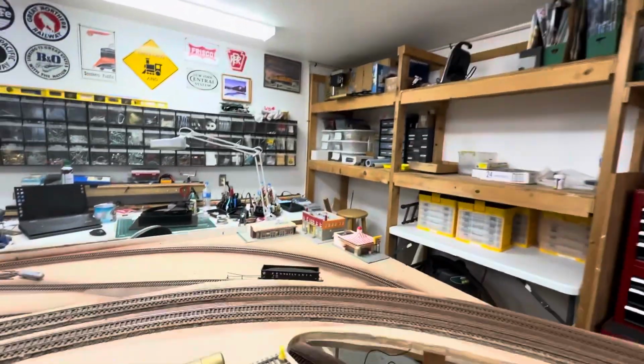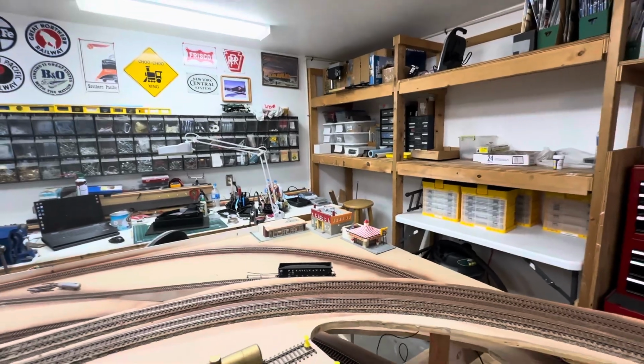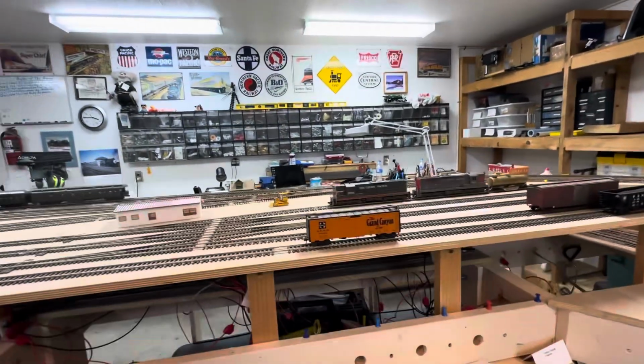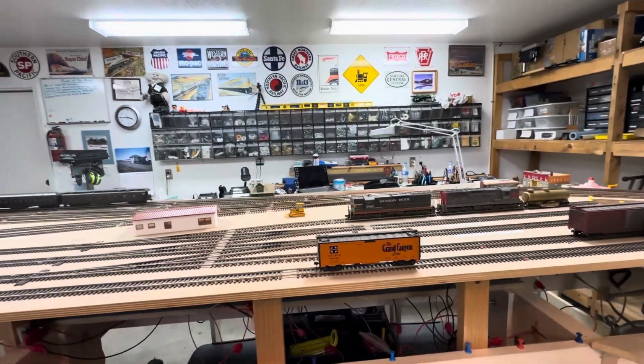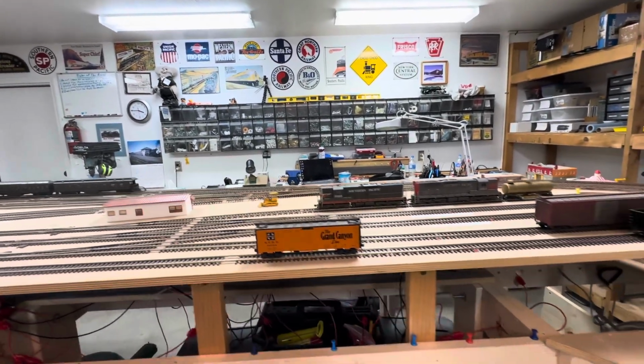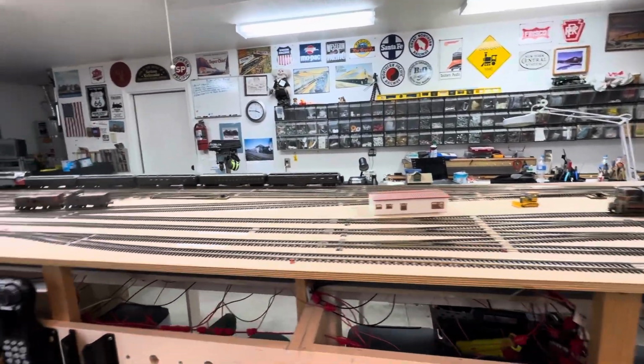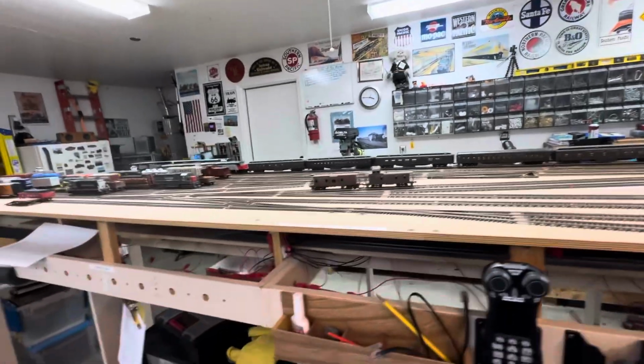That's the town of Pratt over there. So I'm slowly working on things, bringing things around, doing scenery, working on DCC and sound installs, certifying my rolling stock, building structures, doing scenery. Did I say doing scenery already?